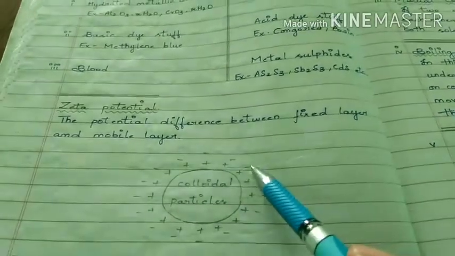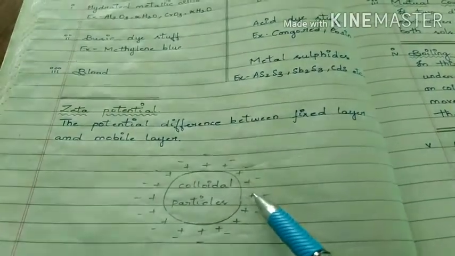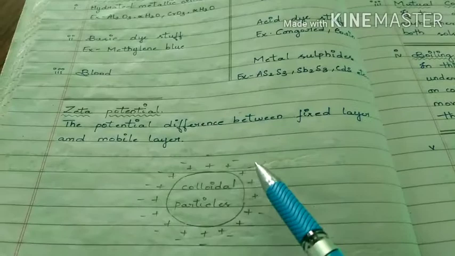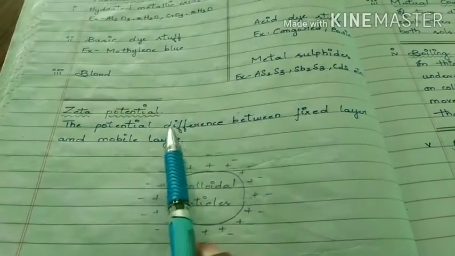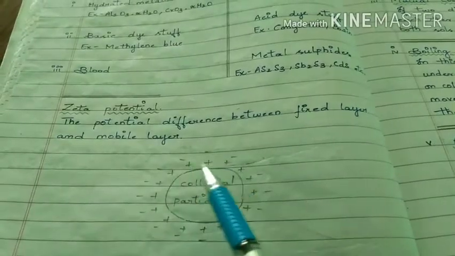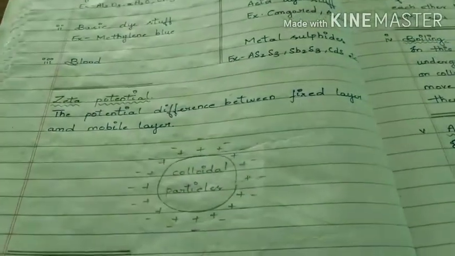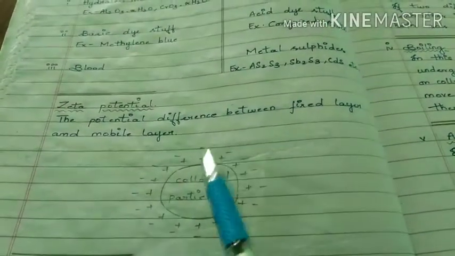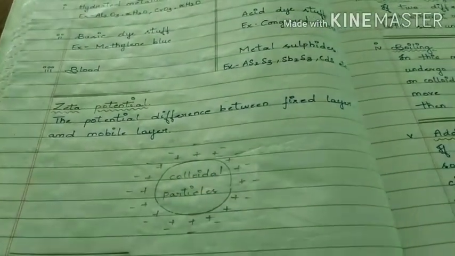So in this case negative charge is the mobile layer, positive charge is the fixed layer. So the potential difference between these two layers is called zeta potential. This is an important definition for 1 mark. Potential difference means energy difference between the fixed layer and the mobile layer.